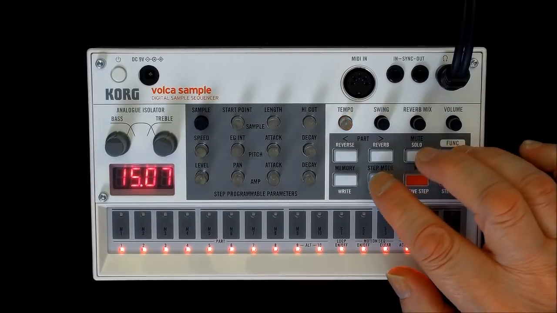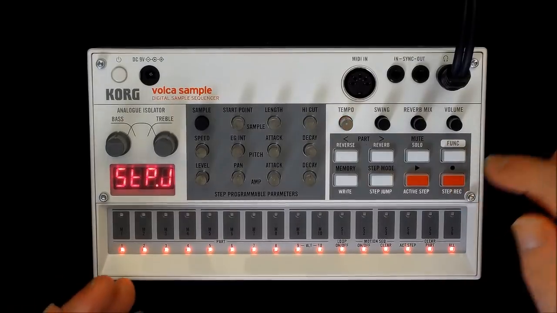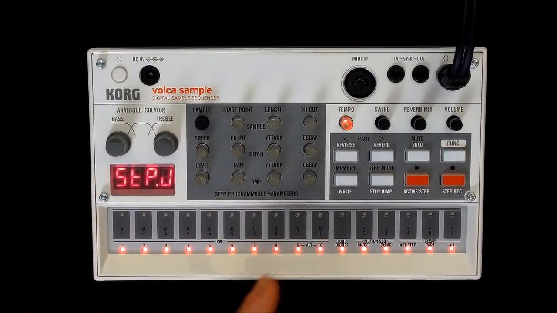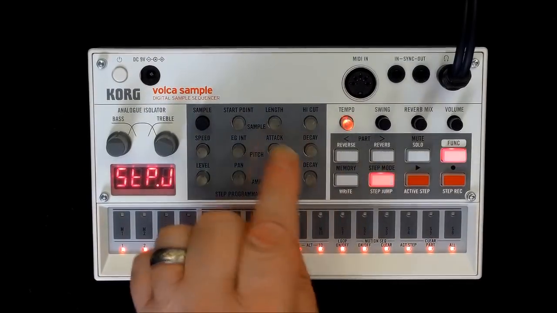go into step jump like this, we can choose during the song playback any pattern to jump to, obviously from 0 to 10, or any sequence, if you like, we've programmed in.